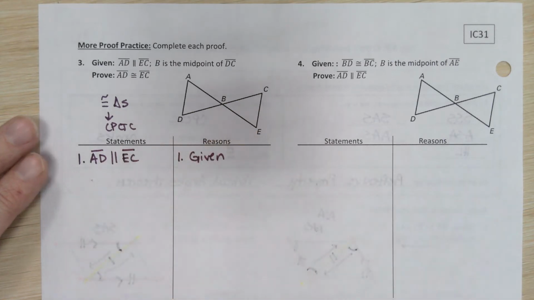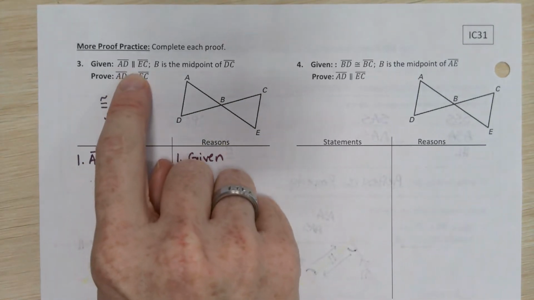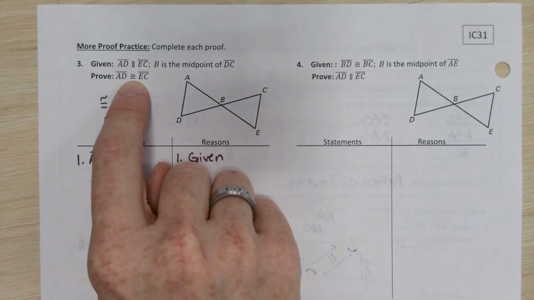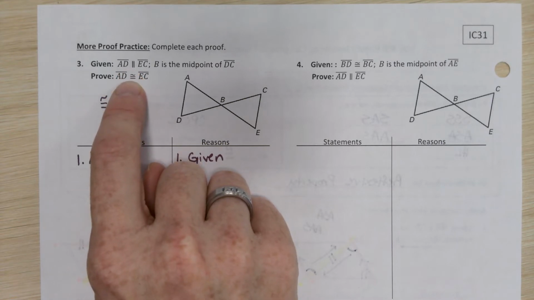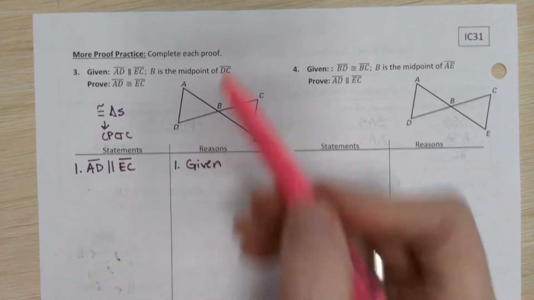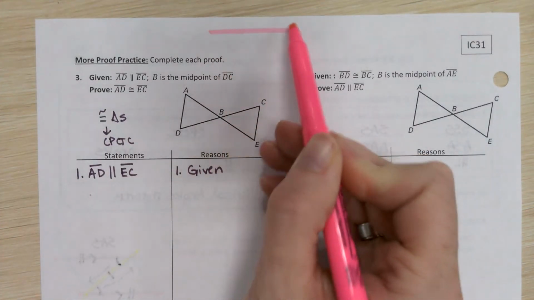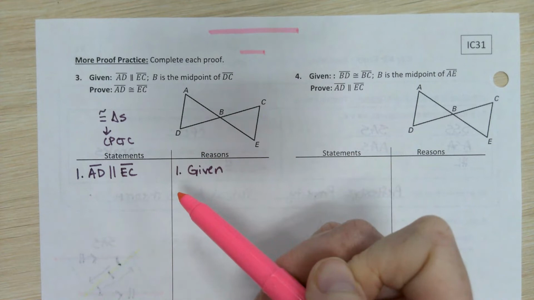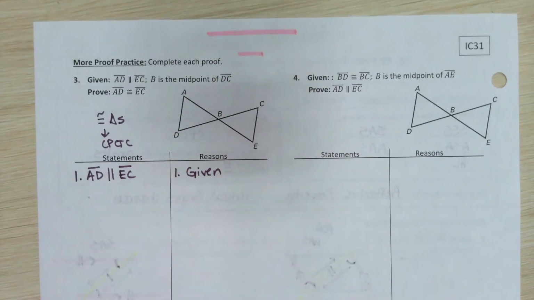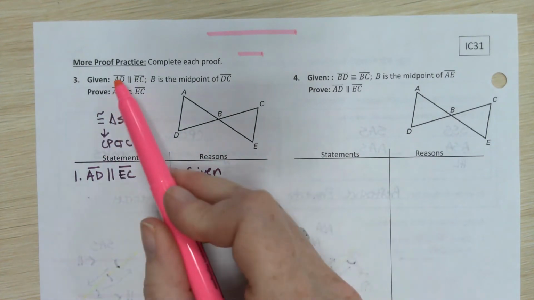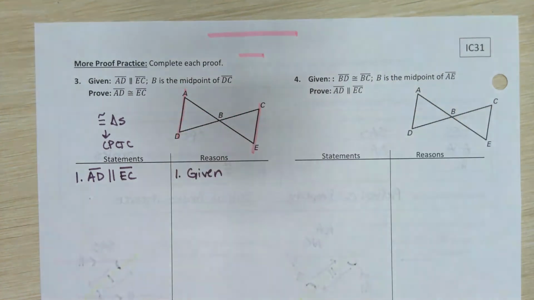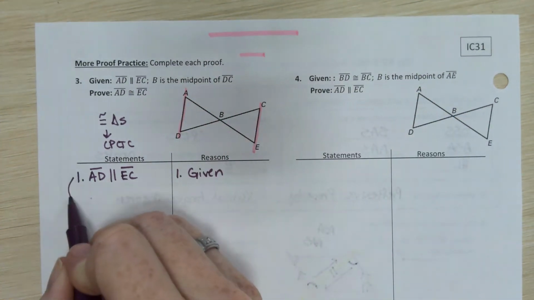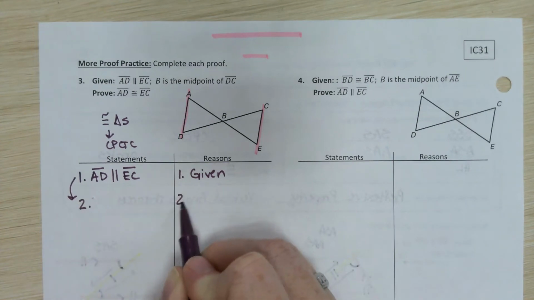Segment AD is parallel to segment EC. Just something important to know: parallel does not mean congruent. Some people will read that given and they'll be like, well, don't we already know what we're trying to prove? And the answer is no. Things can be parallel, like I can draw a parallel here to something here, but they could be very different lengths, short and long. And so what we're doing is we're saying they're parallel first, which remember is going to be used to talk about some angles afterwards.